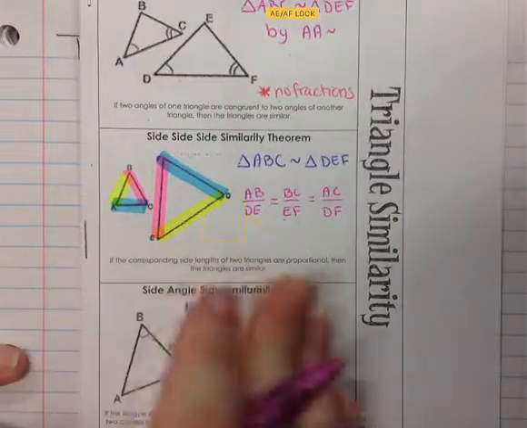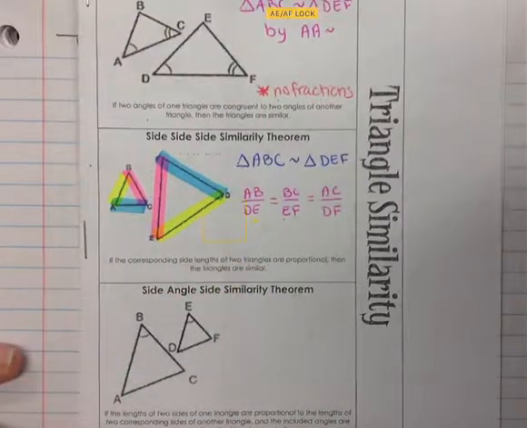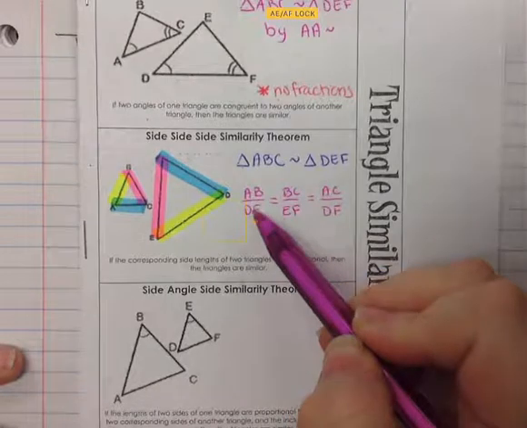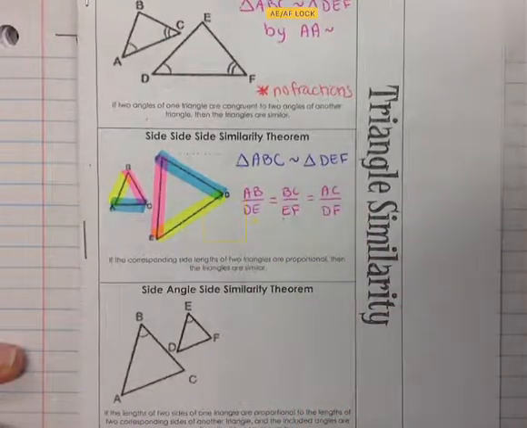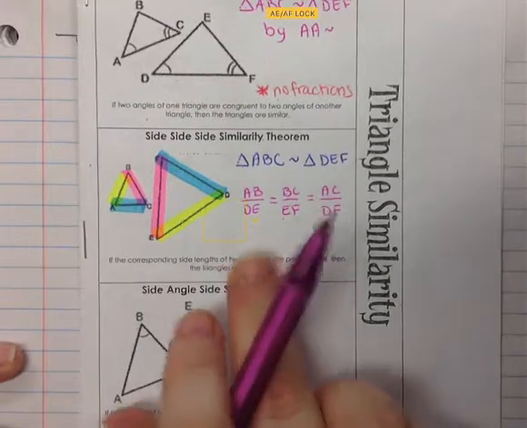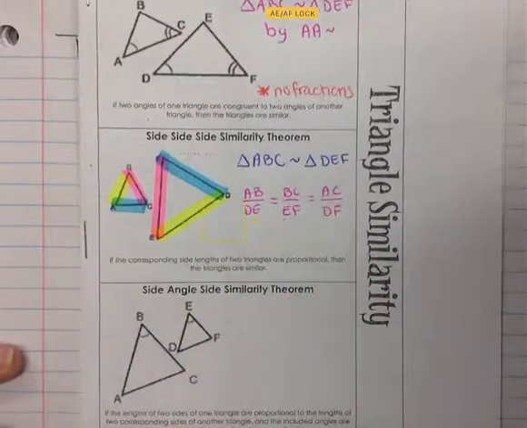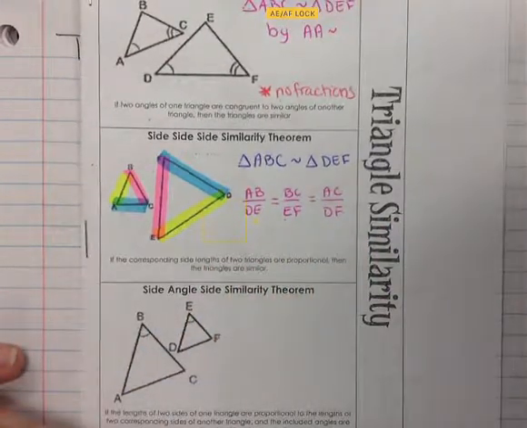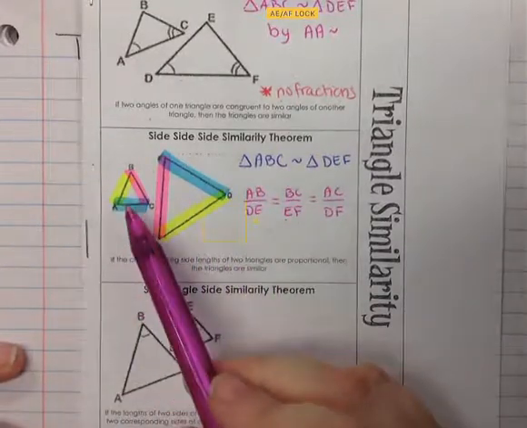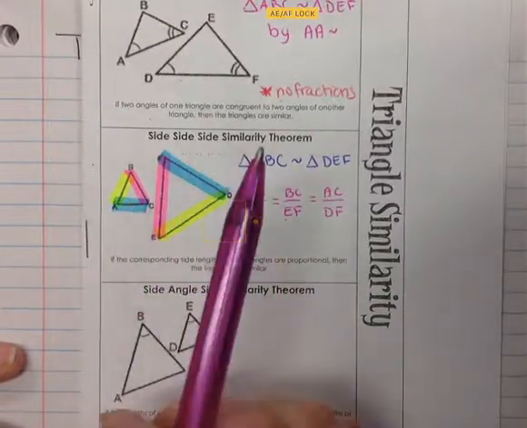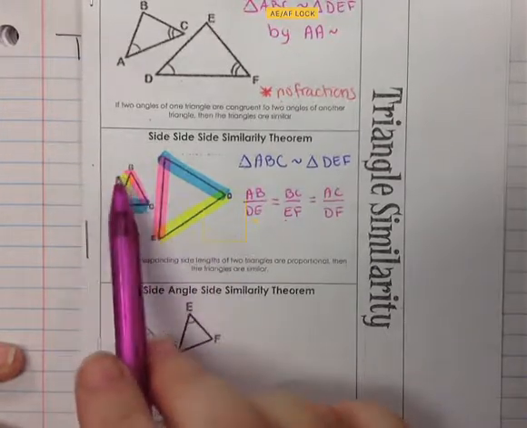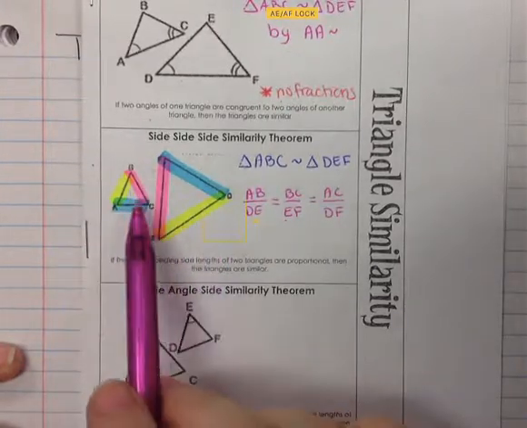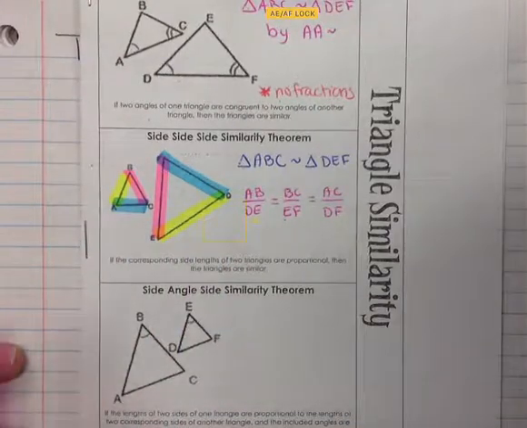All three side lengths have to have the same proportion. So that could be 1 over 2, 2 over 4, 4 over 8. But if you put them into your calculator and you get a decimal value, all three of these fractions will give you the same decimal value. So we could make ABC scale up to DEF and multiply all three side lengths by the exact same number, and that's how we would get your triangle DEF.